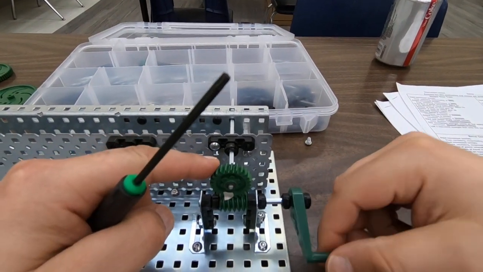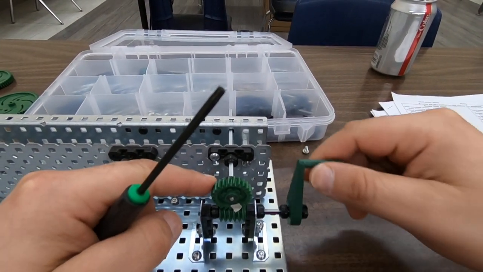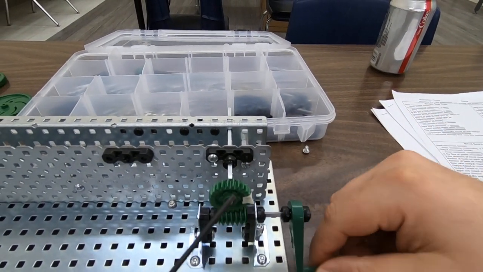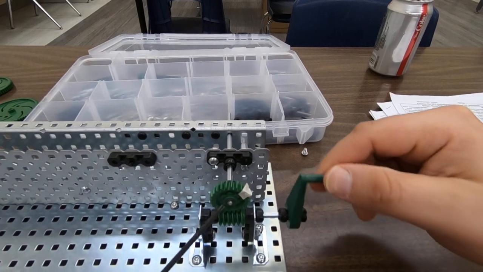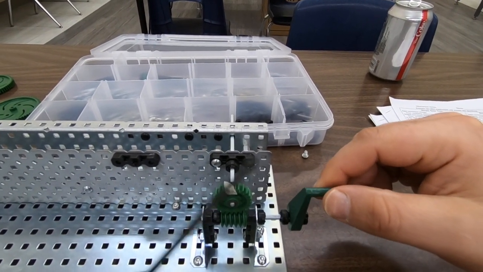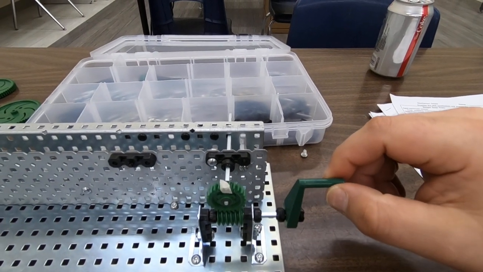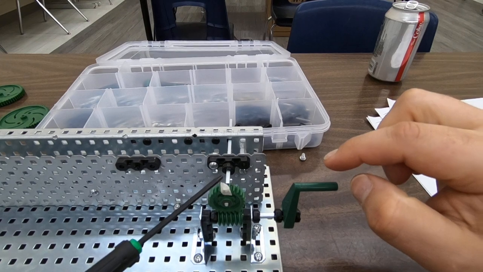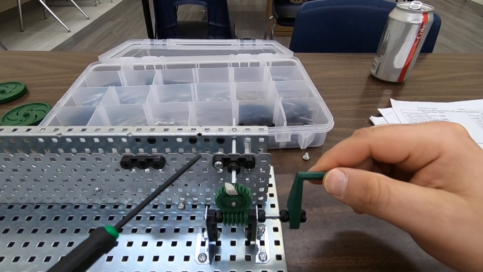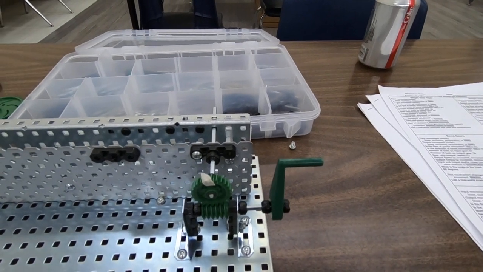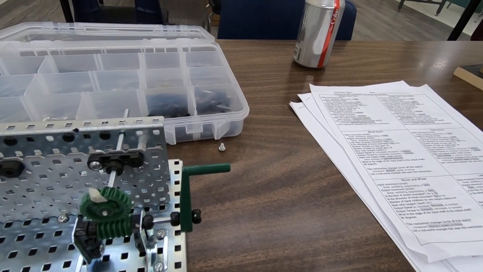Plus I hit a little bit of a snag here with that tape, but I will let you know that there are 24 teeth on this output gear. So it takes 24 input revolutions. So the gear ratio is 24 turns. So 24 to 1. It takes 24 turns on the input to get the output to go around one time.